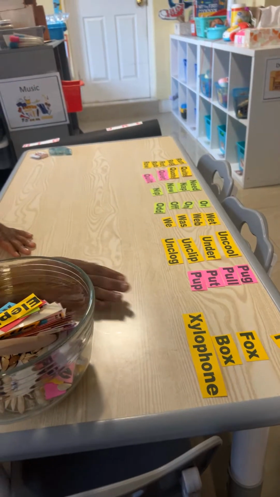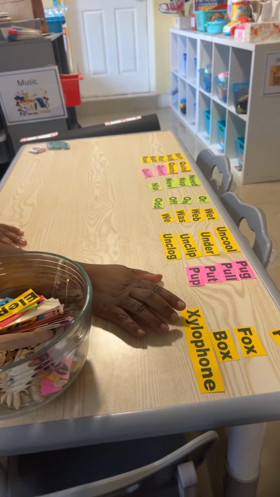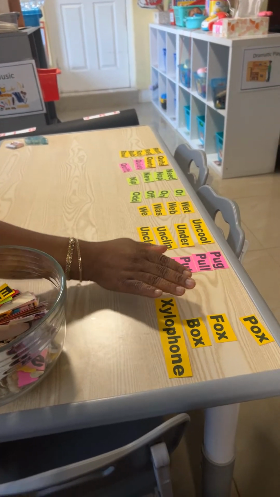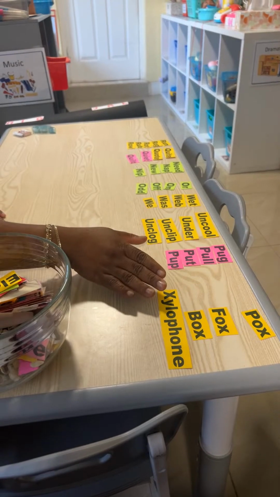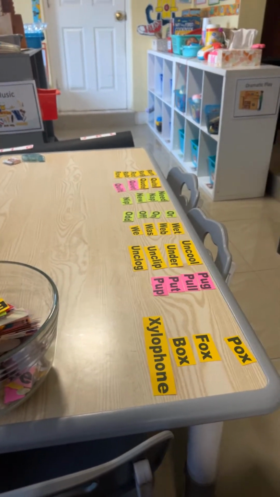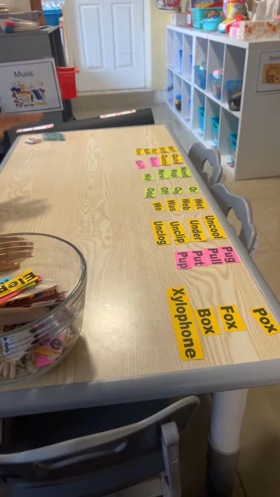I have R, Q, N, O, W, U, P, X. So again, X is very unique. It doesn't start a word except for xylophone or X-ray. So I have these as the other words on there: pox, fox, and box. They all have that ending sound, so that's what you want to have for your X words. That's all I could find online actually. So again, let's get started.